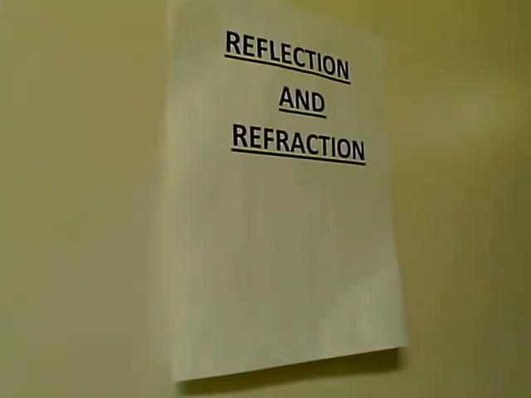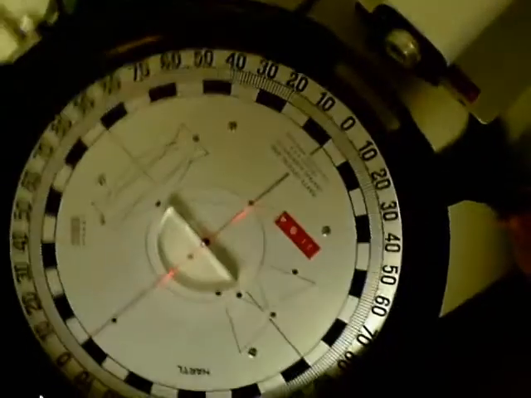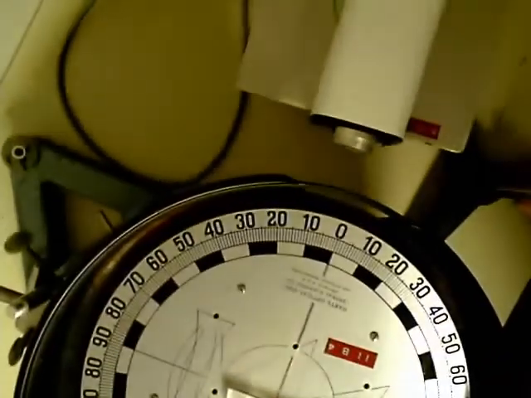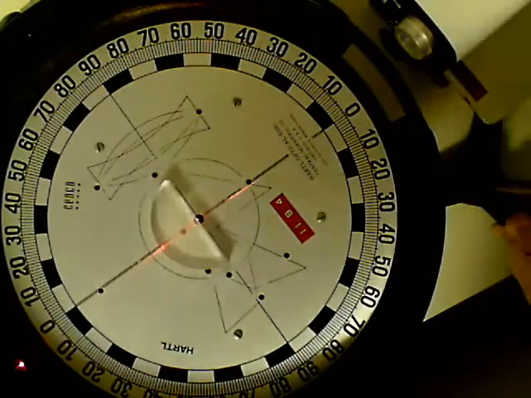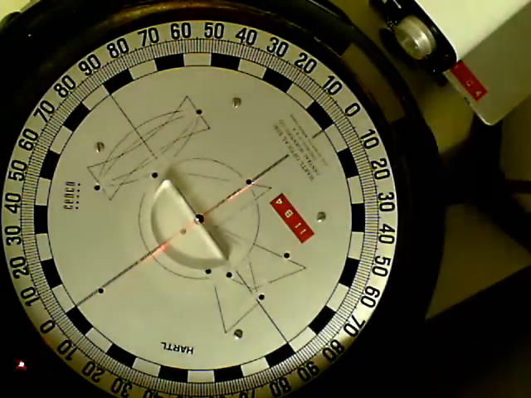This is a reflection and refraction lab. It's an experimental verification of Snell's law. The apparatus consists of a laser, that white thing right there, and this table that allows you to measure angles of the direction of propagation of the laser light.